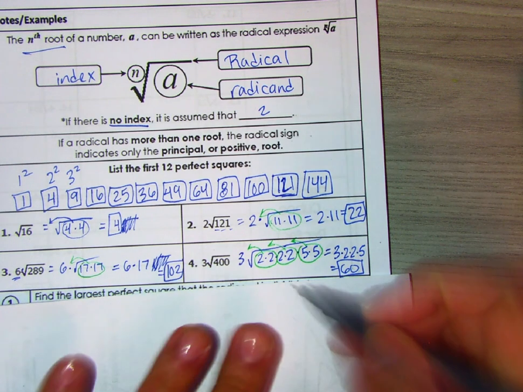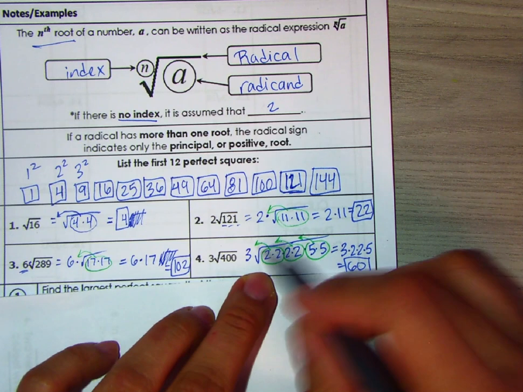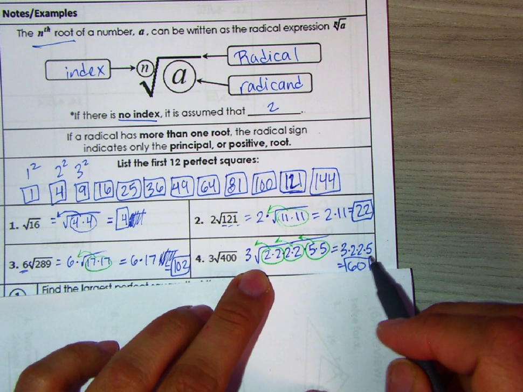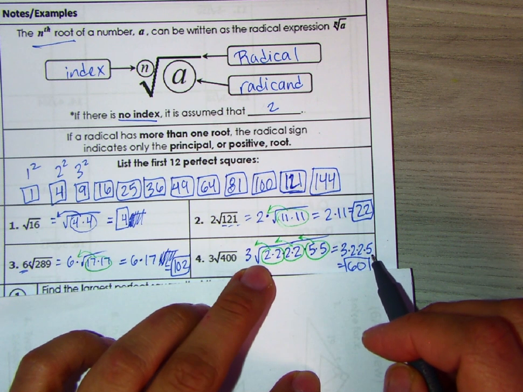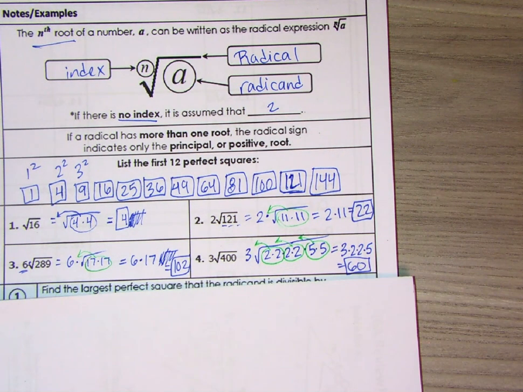Now, once you have it in the primes, you want to factor out pairs. Take out a pair, that's a 2. Take out another pair, that's a 2. Take out the 5, that's a 5. So these groups become only one number on the outside of the radical. And then you get 60 if you multiply them back together.